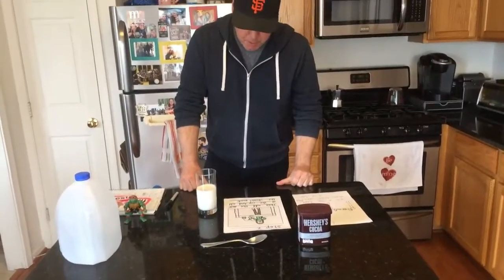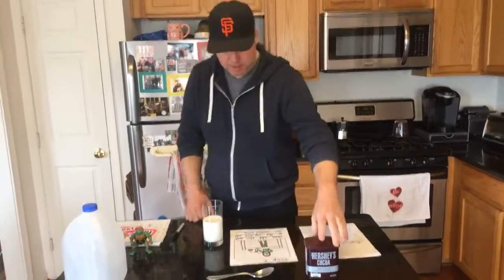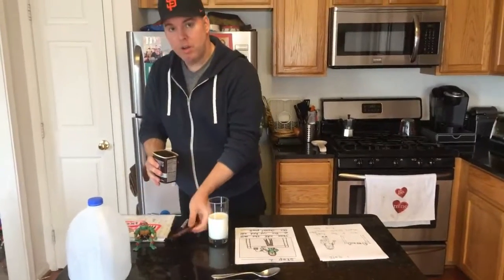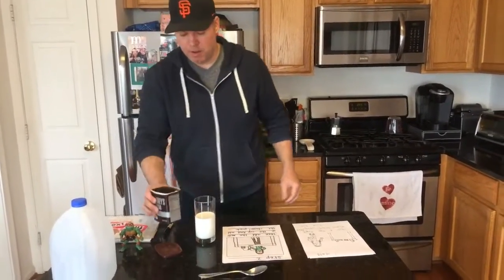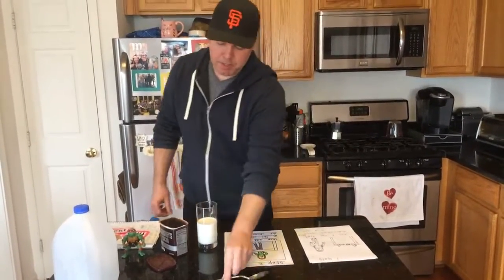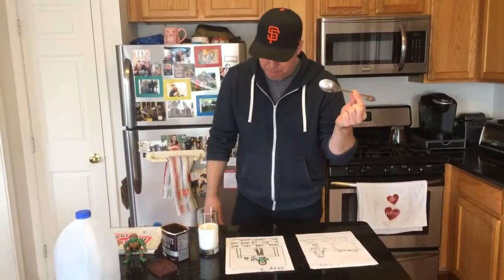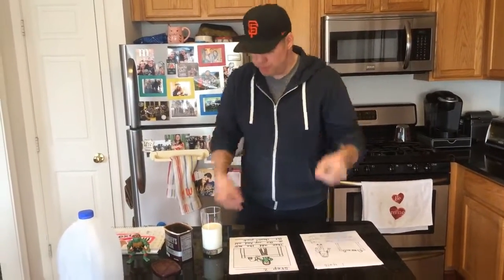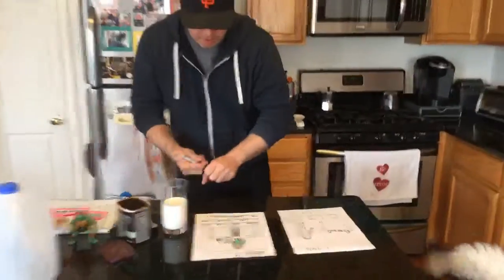And add the chocolate powder. All right, a lot of chocolate powder. Wait, did we miss something again? Yeah, we have to tell how many scoops. How many tablespoons do we need to add? I think it's 2. Yeah, let's change that in our writing.